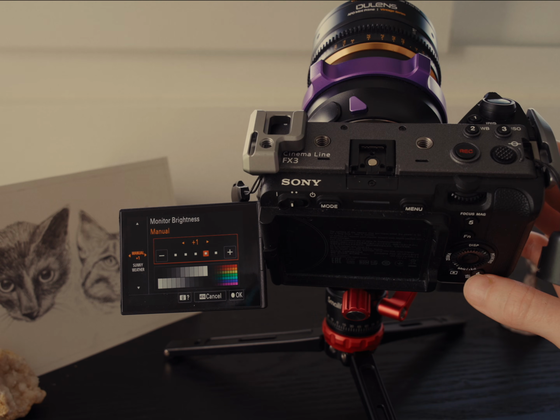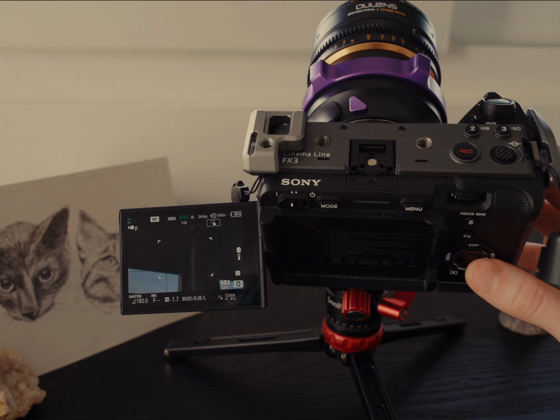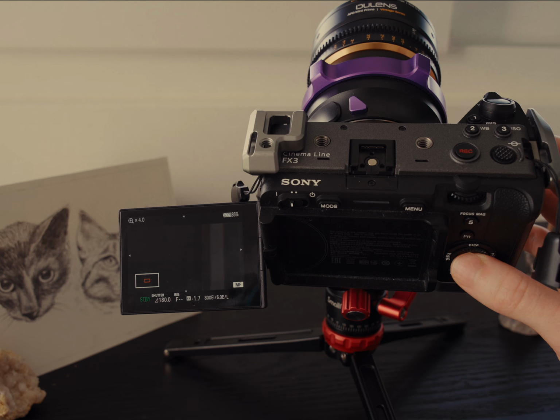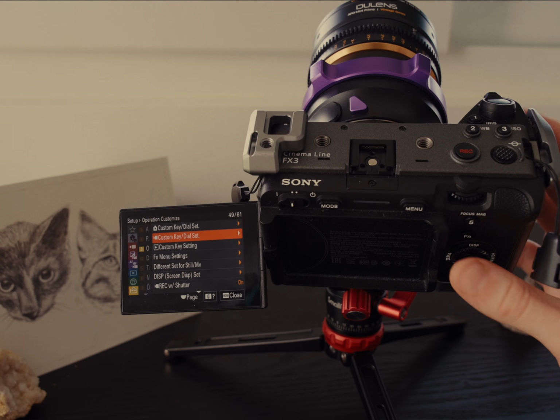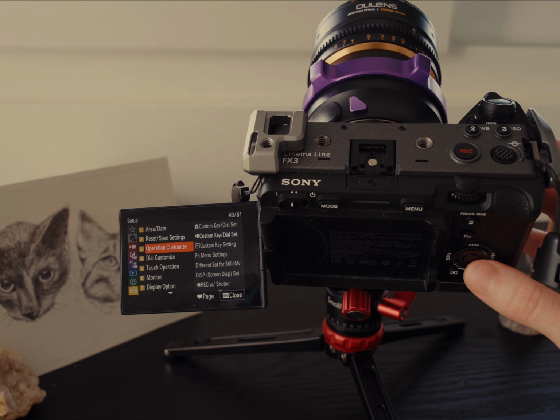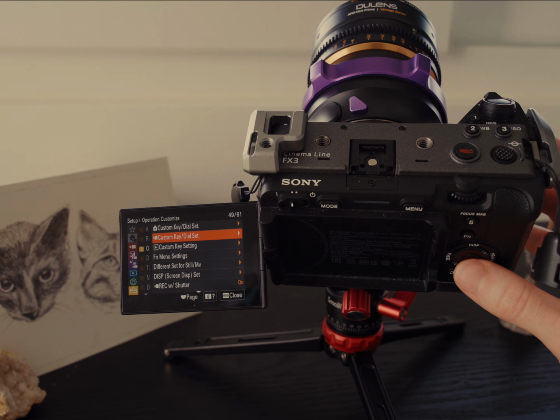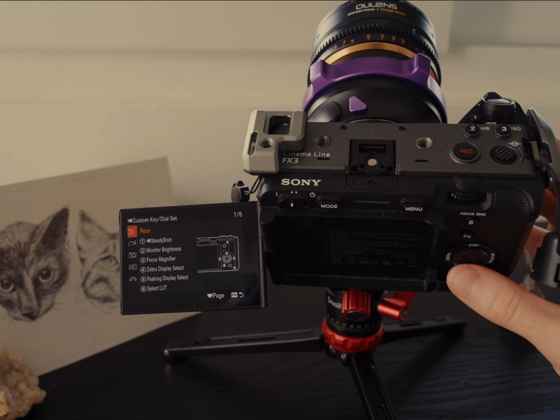Number 4, the trash can button down here. I can switch my monitor brightness between sunny weather and normal. So if I'm shooting outside, I can quickly hop between those. My right button is my peaking, which is already labeled that, so I just wanted to keep that the same. I also have this center button to zoom in and quickly check my focus. And I have my down button to change my different LUTs. And lastly, we'll go into where I actually customize which button is which. You go to the toolbox, and then you go to Operation Customize, Video Customization, and these are all of my settings.